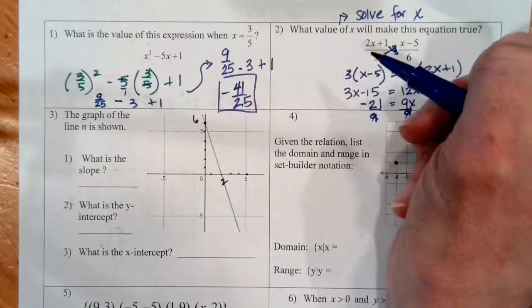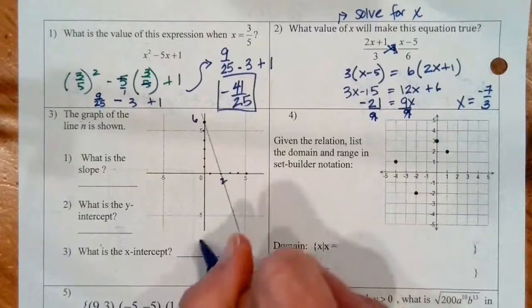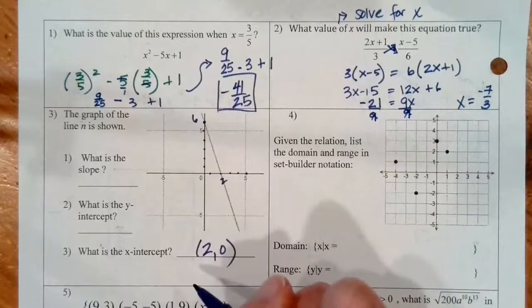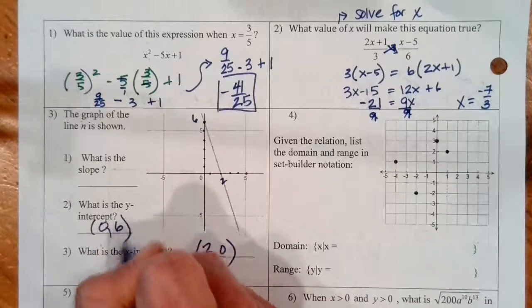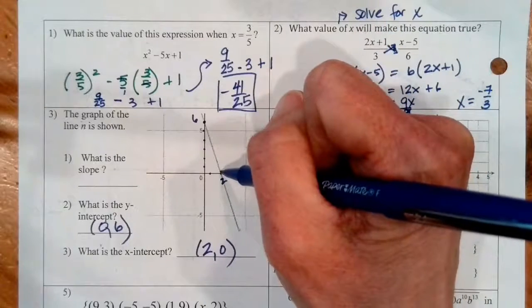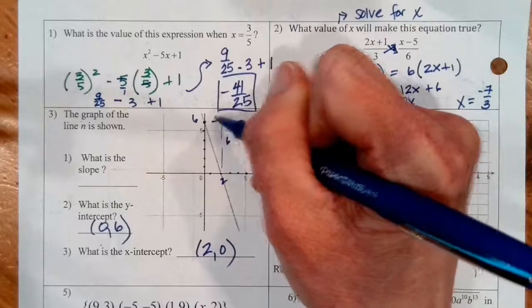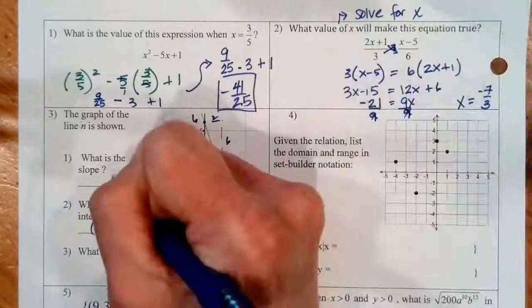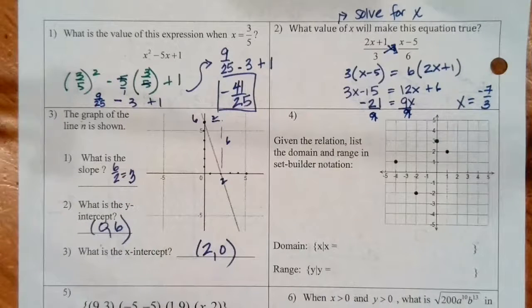So the x-intercept is going to be over 2, up 0. The y-intercept looks like it's over 0, up 6. And the slope is going to be our rise, 1, 2, 3, 4, 5, 6, over our run. So 6 over 2 is equal to 3. Those lines didn't show up very good, did they?